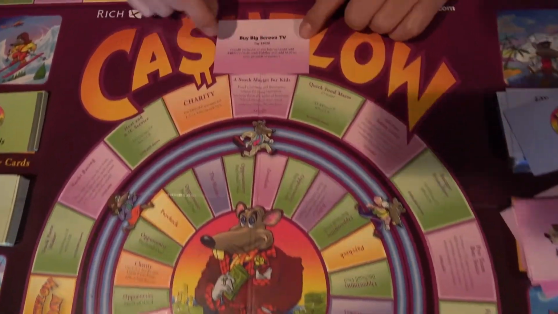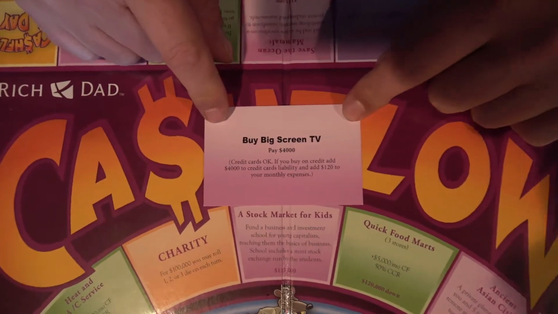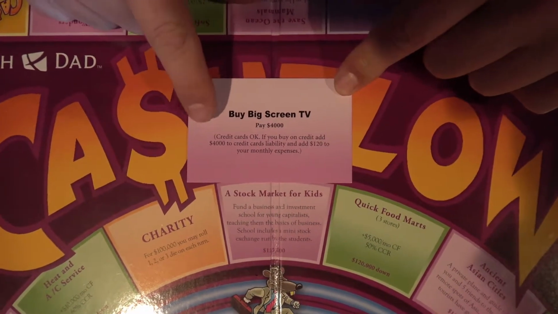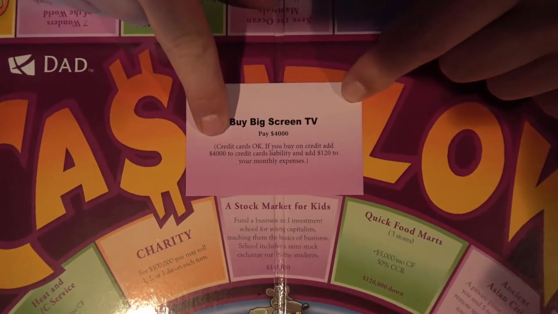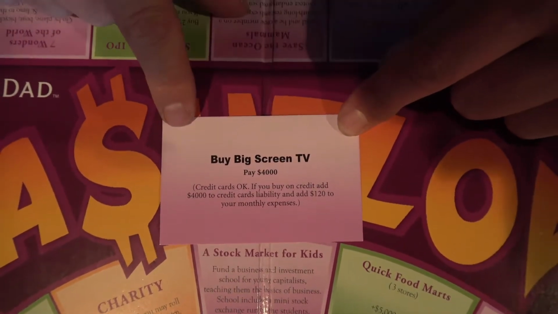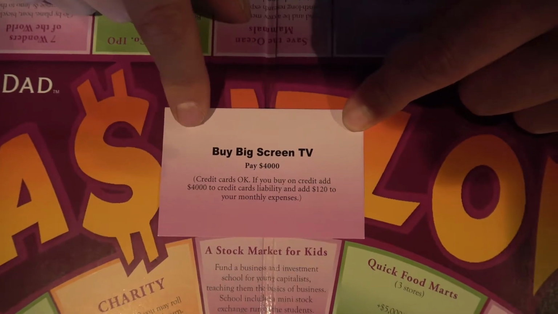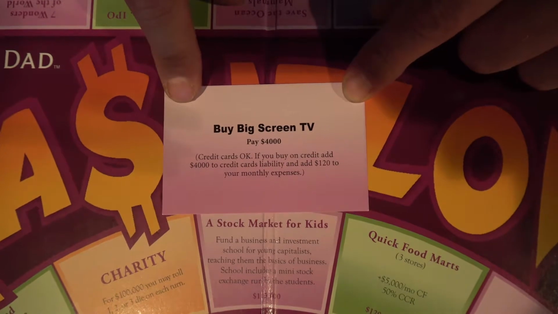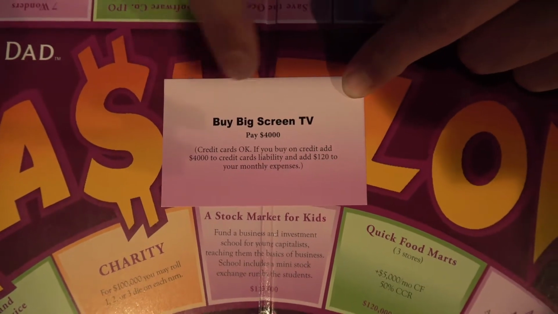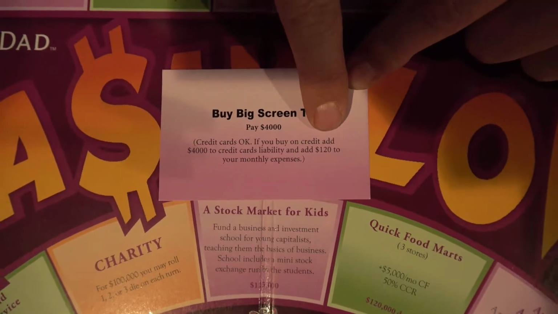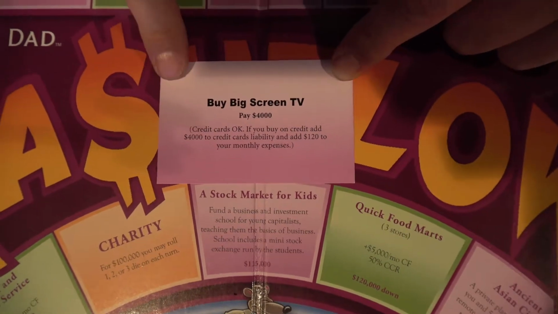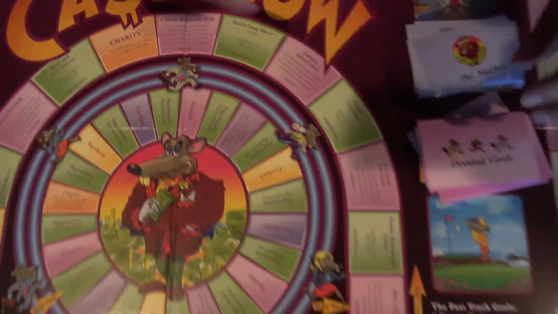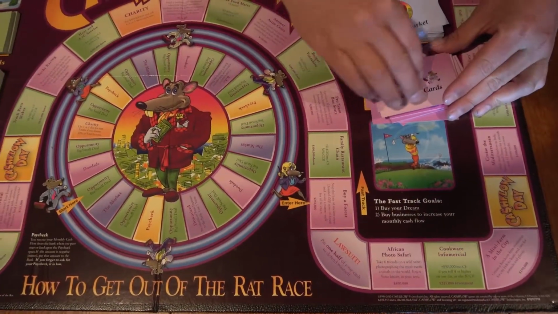Big screen TV. I've actually done this one. So this one it's $4,000 for a big screen TV, and we live in America, so you can put it on your credit card, and you will have to pay $120 a month, or you can pay cash for it. So this one is either going to take away from your pile, or it's going to take away from your passive income because it's going to add to your expenses. So this card could go either way, but it's not helping you get closer to being free.